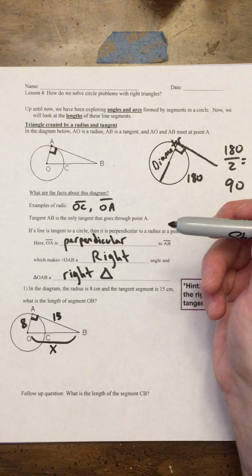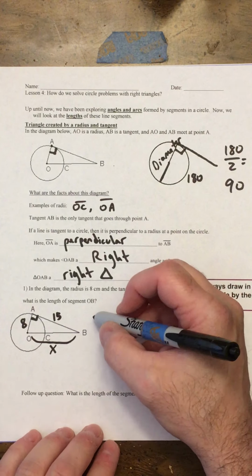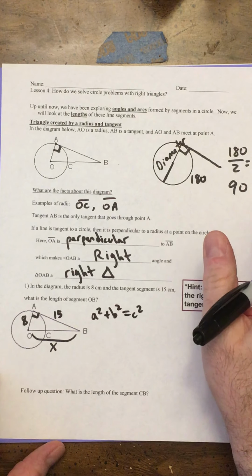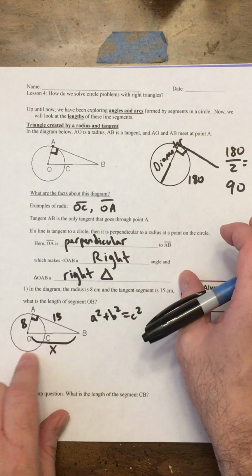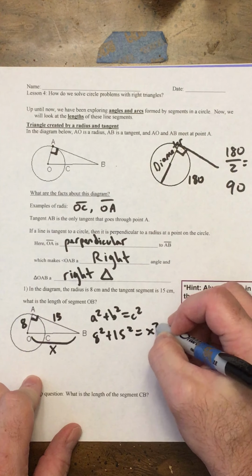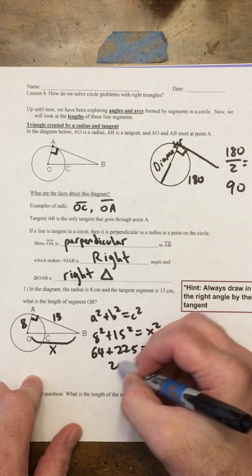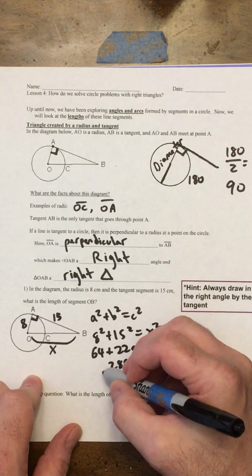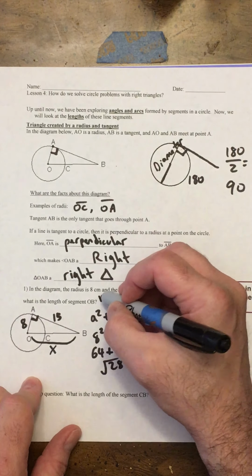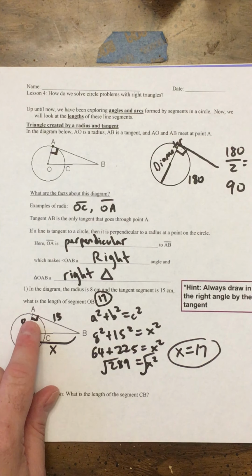Well, it's a right triangle. You know what to do if you have a right triangle and you know 2 of the 3 sides. You wouldn't use trigonometry here. You would just go back to the Pythagorean Theorem. All right, where 8 and 15 are the legs, and this side, OB, that's the hypotenuse. So you're going to have 8 squared plus 15 squared equals X squared. You get 64 plus 225 is X squared. This becomes 289. And you get X equals 17. So segment OB is 17 units. Okay? So it's just simple Pythagorean theorem as long as you know where the right angle is.